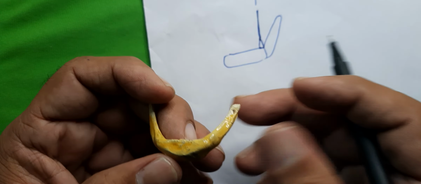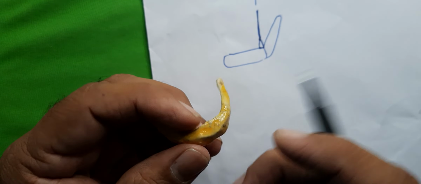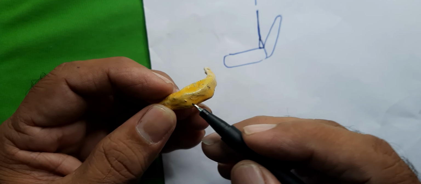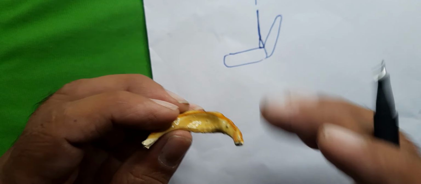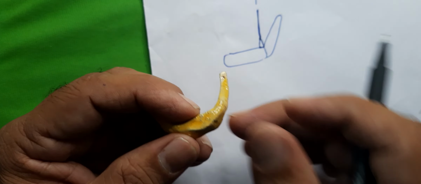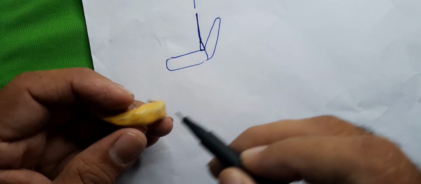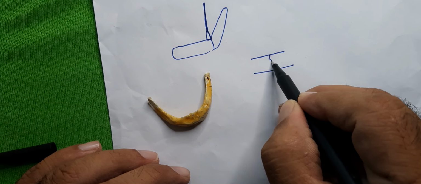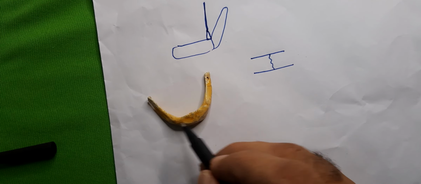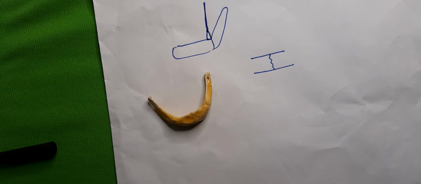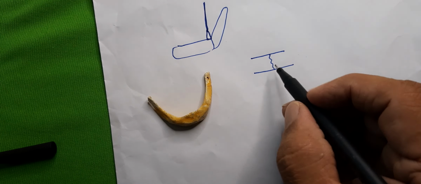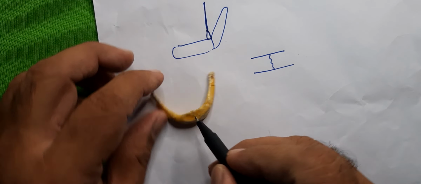So if you see, the body is almost quadrangular in shape, presenting an upper surface, an anterior surface, and a posterior surface. So if you see the upper surface is flat, and you can see on the upper surface in the center a small ridge is there, indicating that the two halves of the hyoid bone are separate during early life, and they are fused together to form the complete bone. And on either side of it there are two depressions.